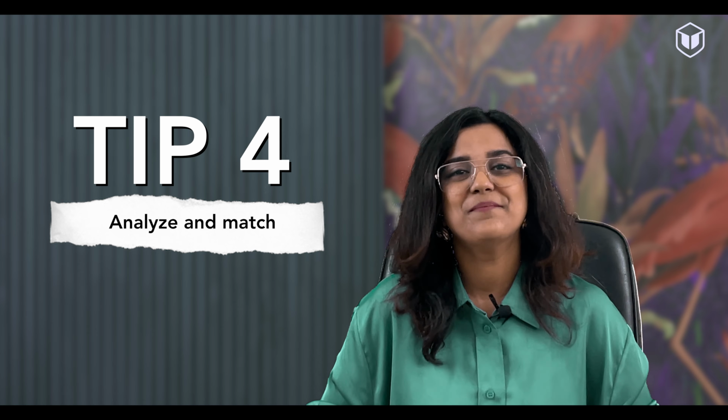Tip number 4 is to analyze and match. Once you locate where your answer is, read the statement again carefully and compare it with the information provided. Does it mean the same thing? Is it contradicting, or is the information incomplete? Do not rush. Really understand what the statement means and what is being said in the paragraph.